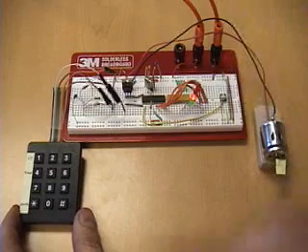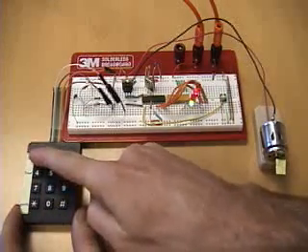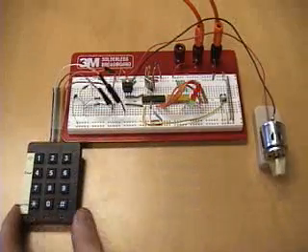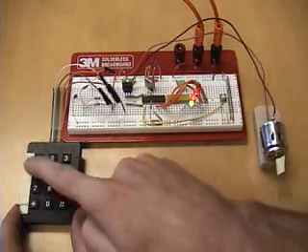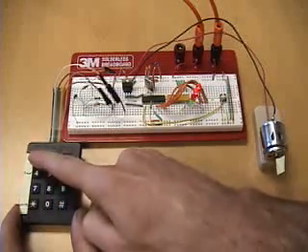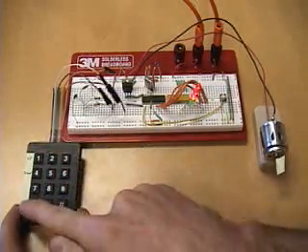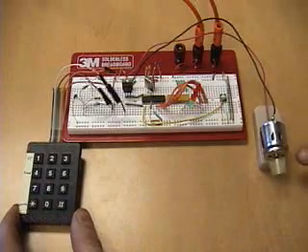I can stop it again, increase the speed further. This is a medium speed. You can see the motor is turning much faster. And finally, we can increase it much more to a larger speed. And again, the motor is turning even faster.